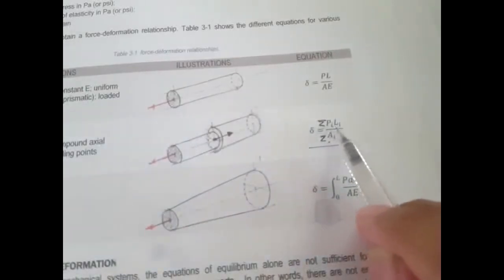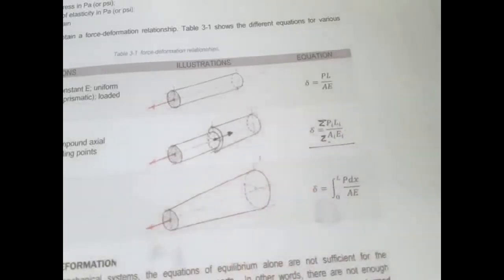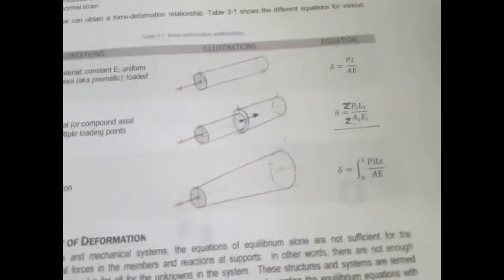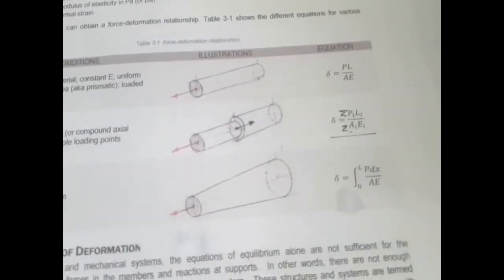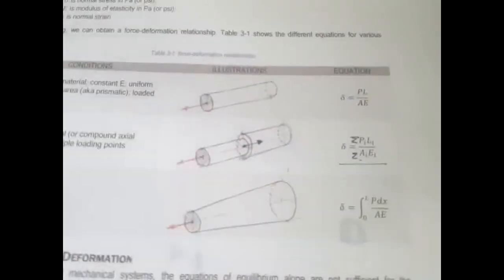So that's the summation of Pi times Li over AiEi, or PL all over AE summed. And if we have a variable cross section, then we just have to go through the integrations. Okay, so that's for the material force deformation relationships.